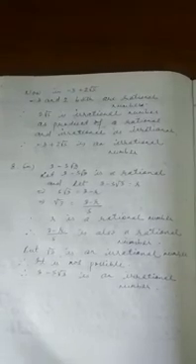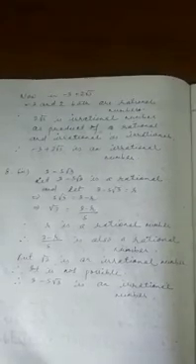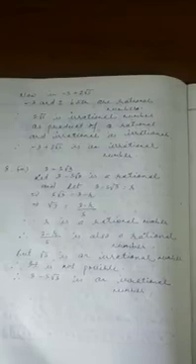Next, question number 8, second part. Here also you have to prove 3 minus 5 root 3 is an irrational number. How to do? Let 3 minus 5 root 3 be rational, and let 3 minus 5 root 3 equal r.